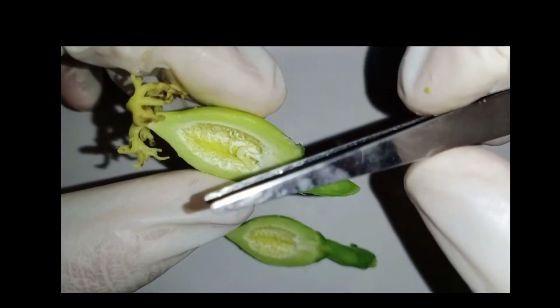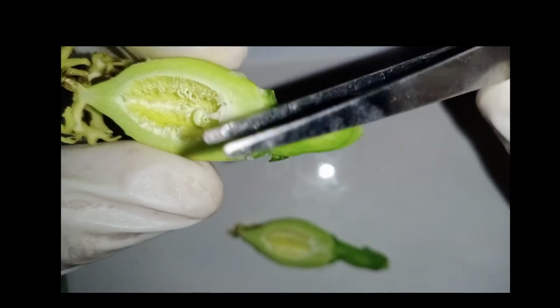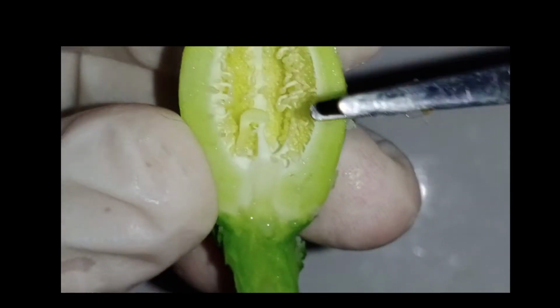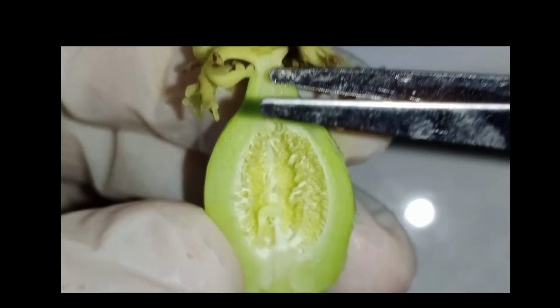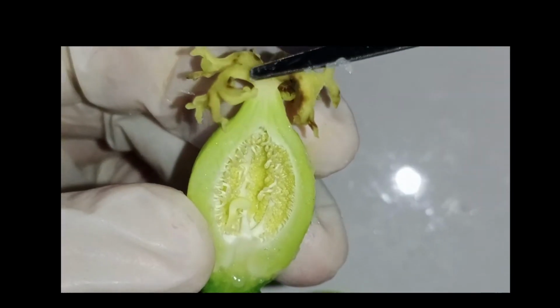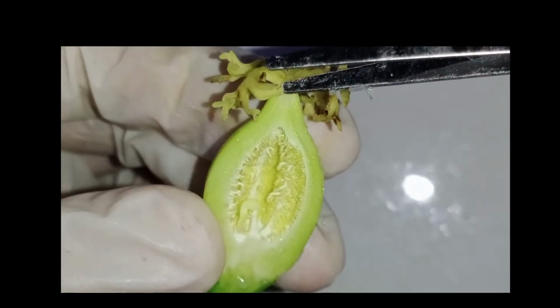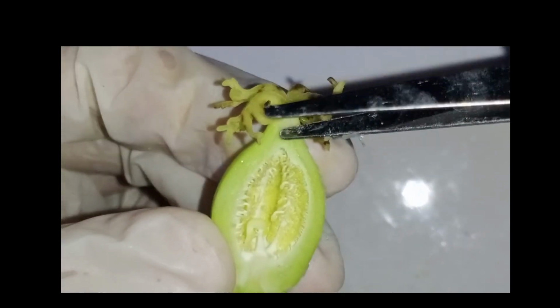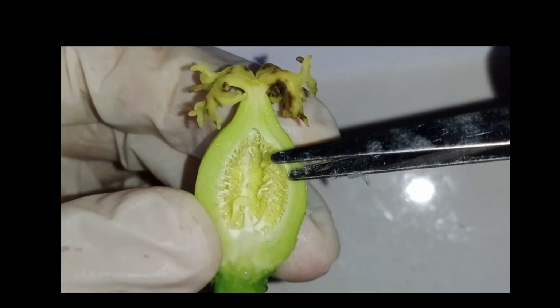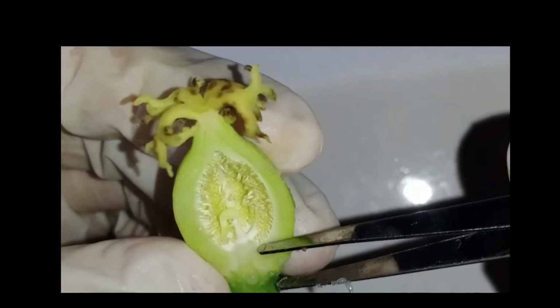Here we can see this whole structure is the ovary, and then the stigma. After pollen grain reaches the stigma, the pollen grain will build a pollen tube and reach the ovule and embryo sac.